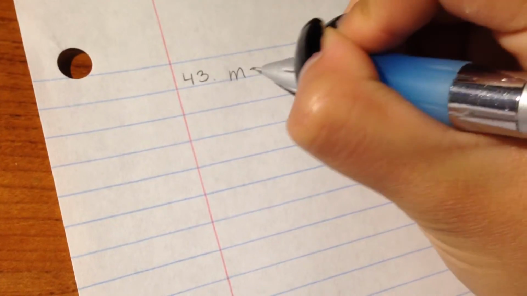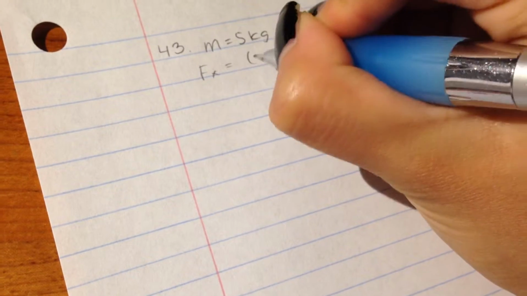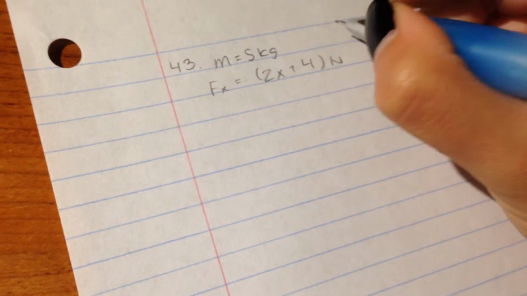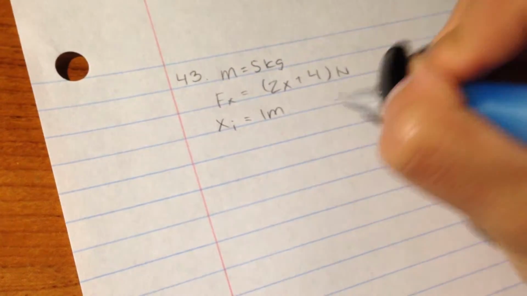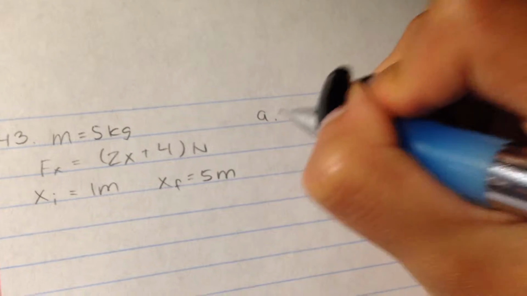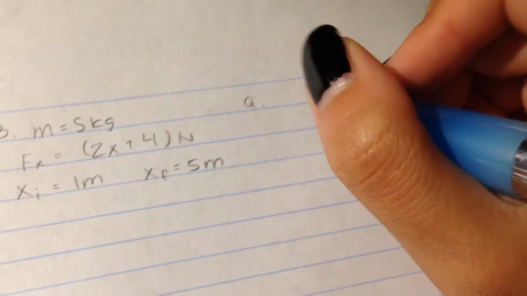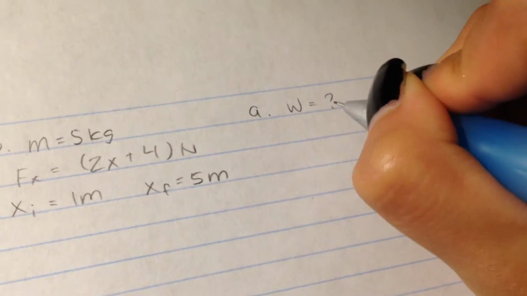So the mass is 5 kilograms. The force in the x direction is 2x plus 4 newtons. And x initial is 1 meter, x final is 5 meters. And then for the first part of the question, it asks you the work done by the force on the particle. So work equals question mark.